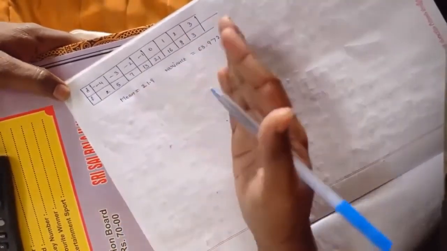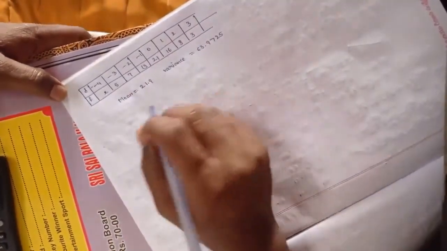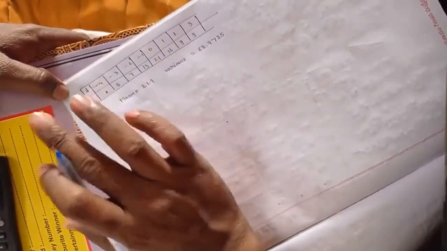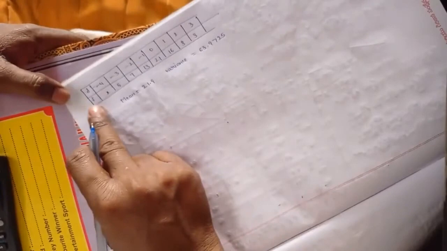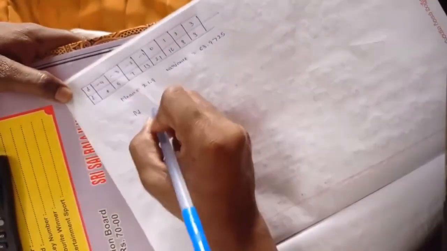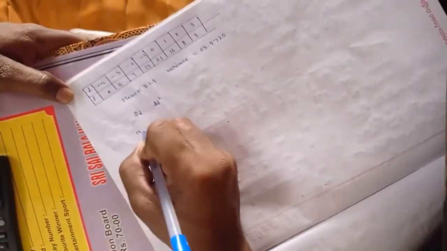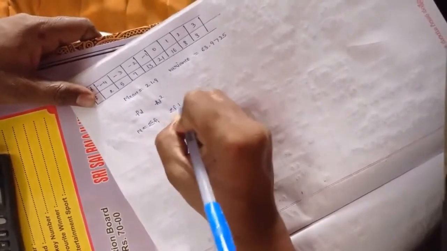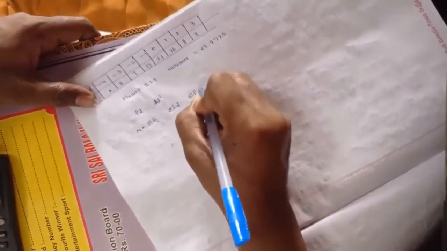So from the table, what insights can we get? They have provided us with the mean and the variance. Now see, from the f as well as the d, we can find the fd value as well as the fd square value, and we can find the n value, that is sigma f of i. We can also find sigma fd, and sigma fd square.